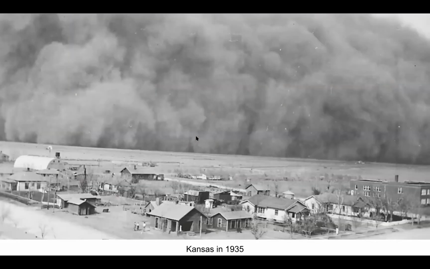There's Kansas in 1935. So you can see that whole town, that little town, there's about to be engulfed in a dust storm or a black blizzard because they had left too much ground uncovered, like with no plants covering that topsoil, and then the wind was able to easily pick it up and blow that dust all over the place.